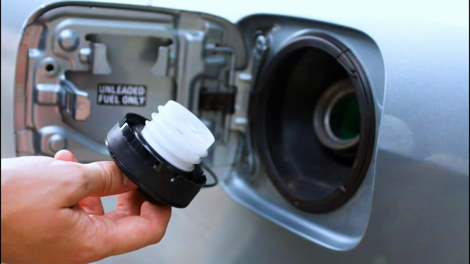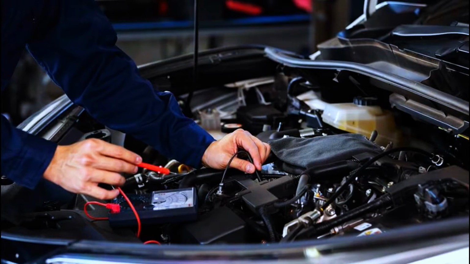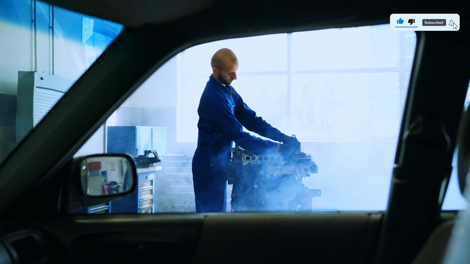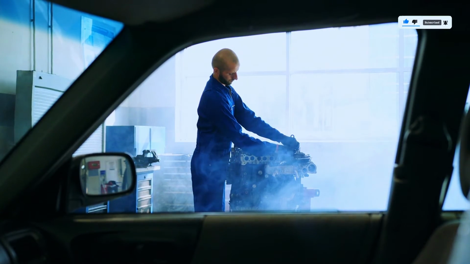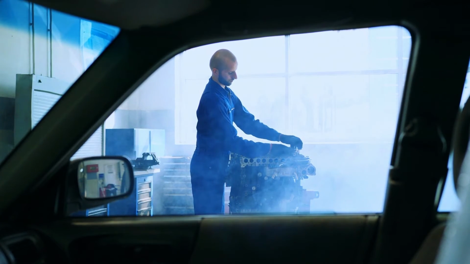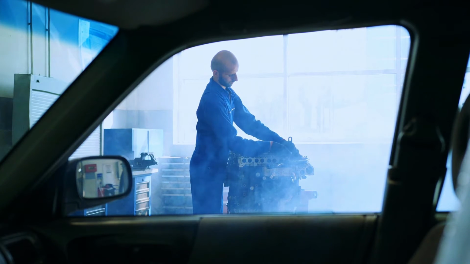Checking for leaks. If the problem persists, you might have a leak in the Evap system. This can be tricky to diagnose without special tools. Smoke machines are a common tool mechanics use to identify leaks in the system. They pump smoke into the system, and any leaks will show themselves as smoke escaping. Unless you have access to a smoke machine, this is a job best left to a professional.